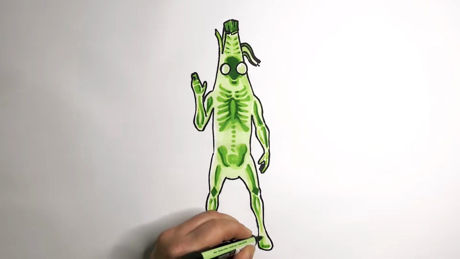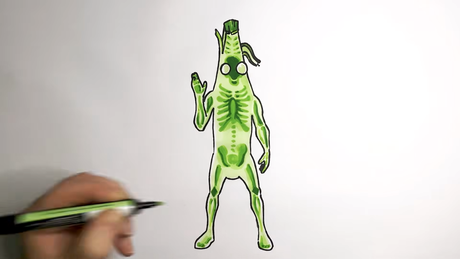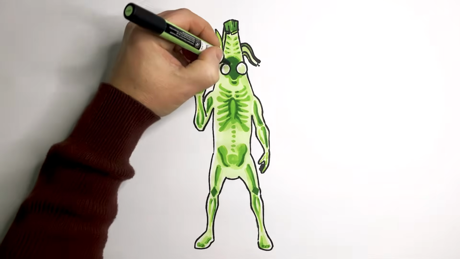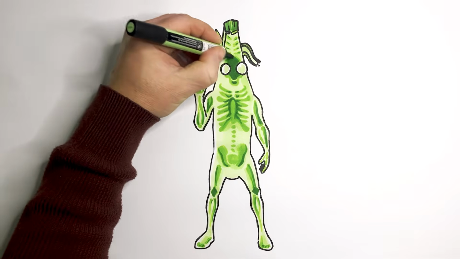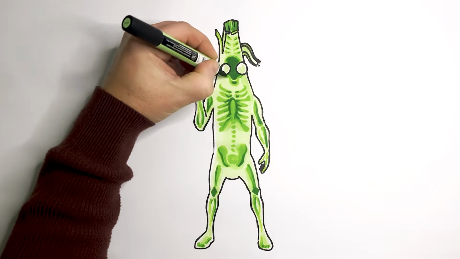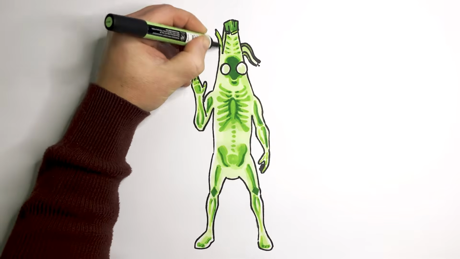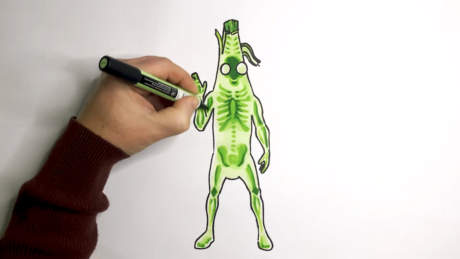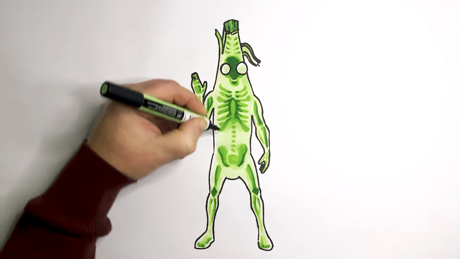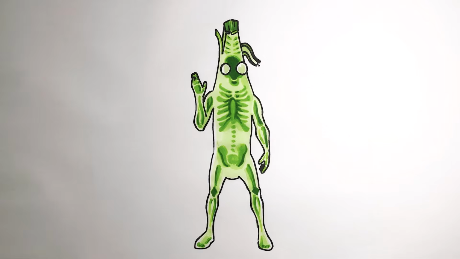Just adds a little bit to our picture. Maybe just blend this bit in a little bit. Yeah, give that a nice sort of ghostly look.